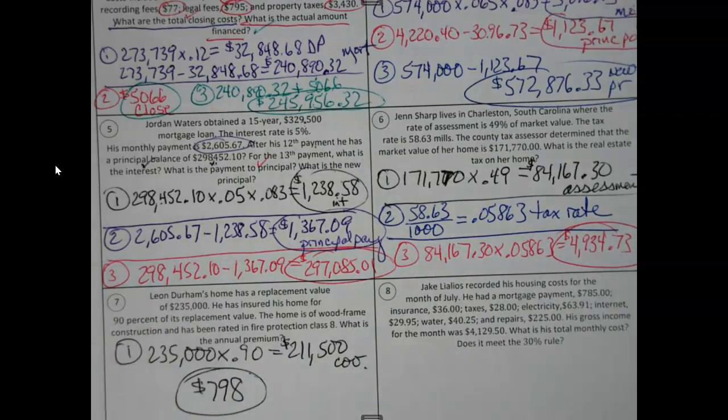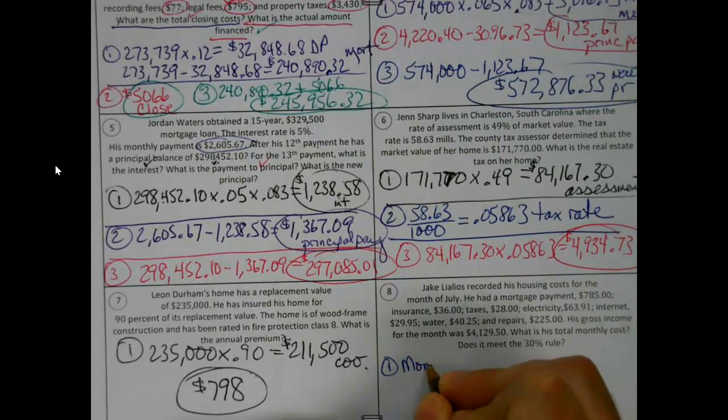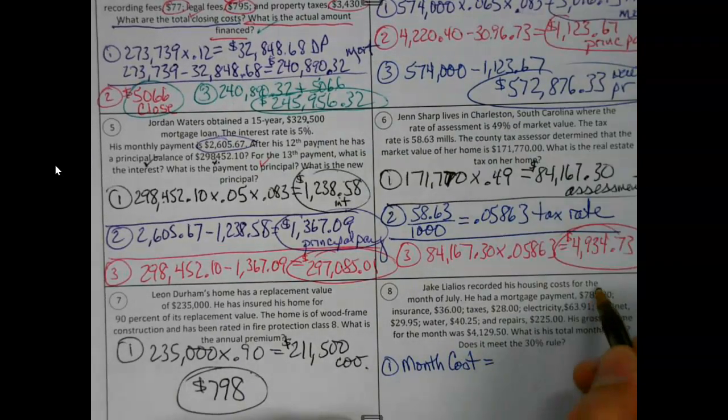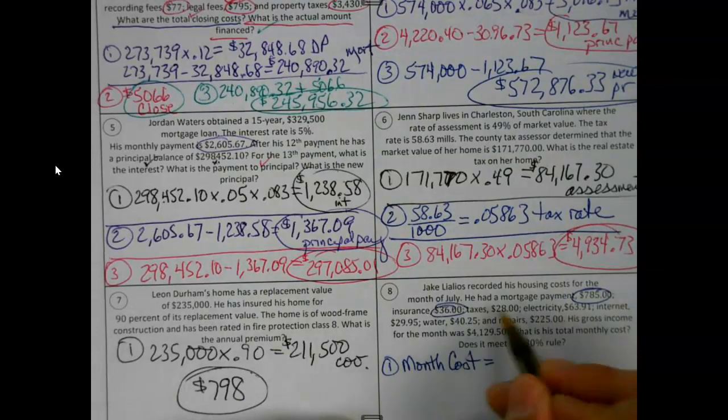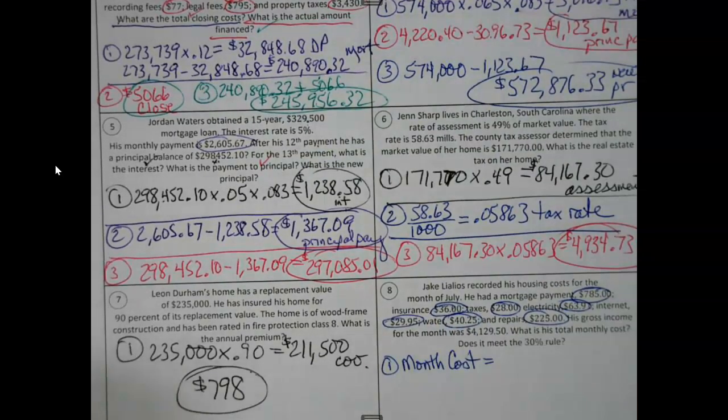Last one. Jake, housing costs. Okay, here's all these housing costs. Here comes the 30% rule. So only two pieces this time. So for my monthly costs, we're basically just adding all those up.